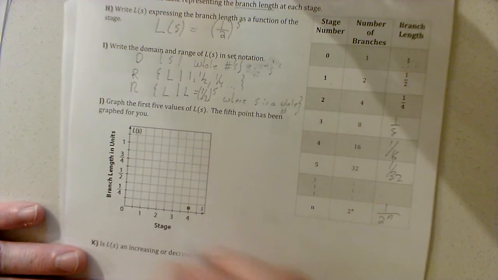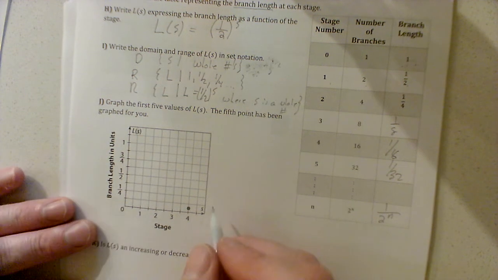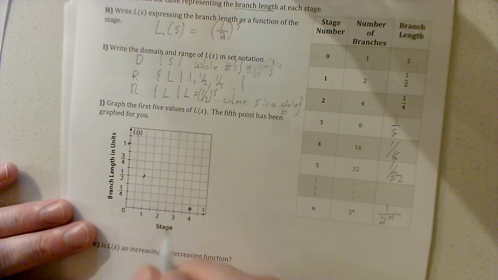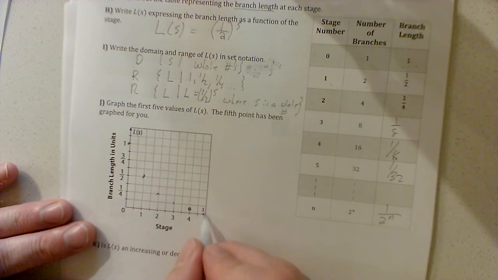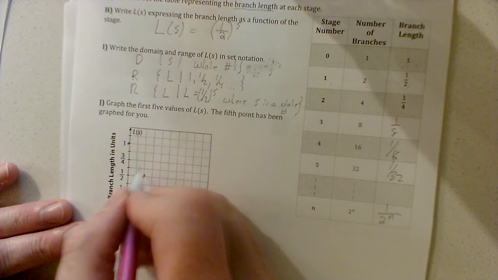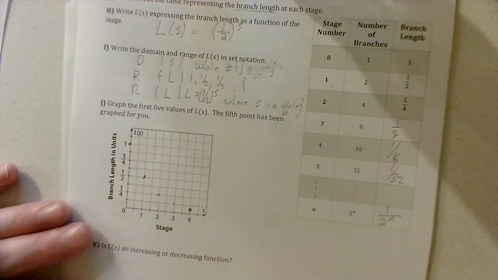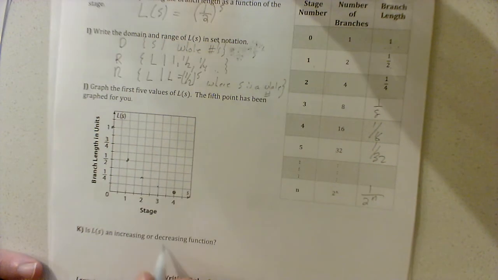Okay? If we graph these, all right? So at 0 we were 1 long, right? At 1 we were half that, 1/2. At 2 we were 1/4. At 3 we were 1/8, 1/16. We could go to 1/32. And discrete numbers, we're not attaching these anymore. And obviously this one's decreasing. So we're done with these first 2 pages as soon as we finish this out.